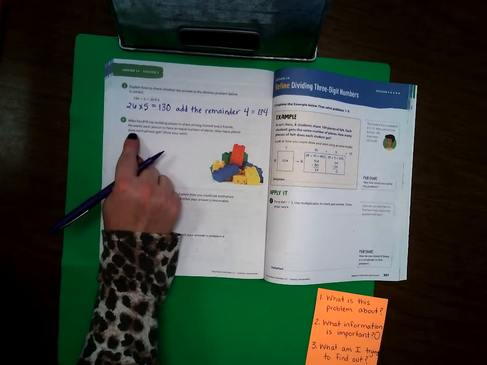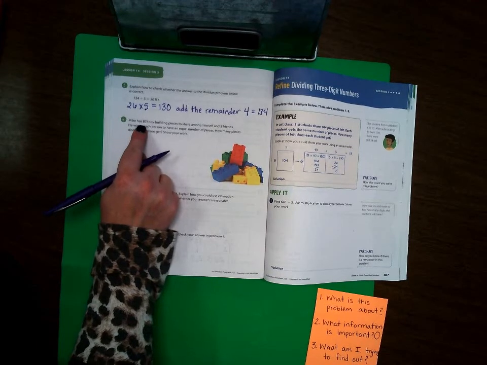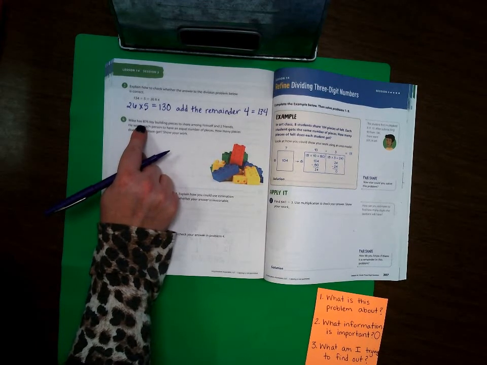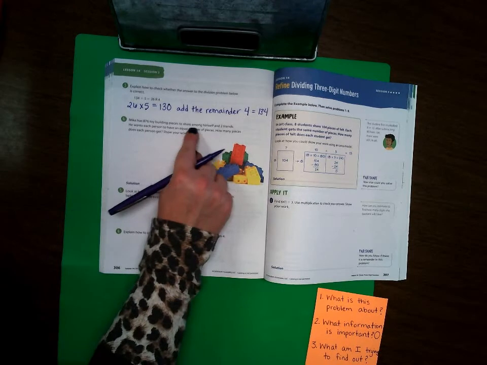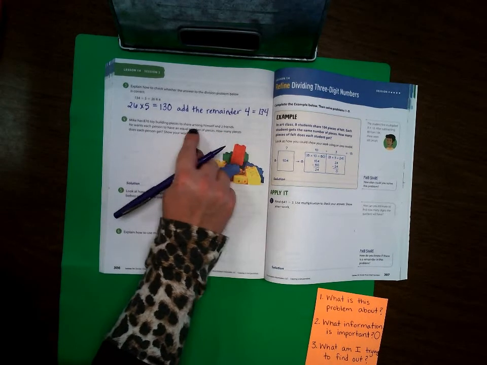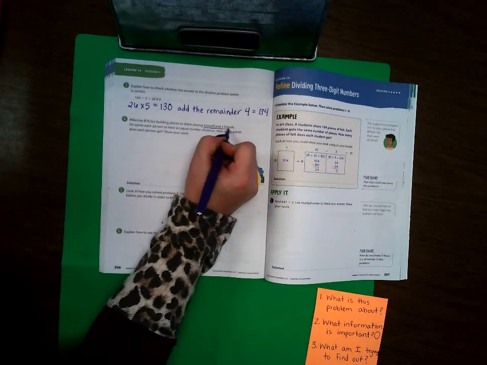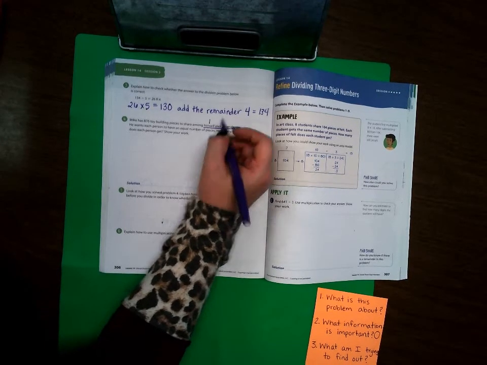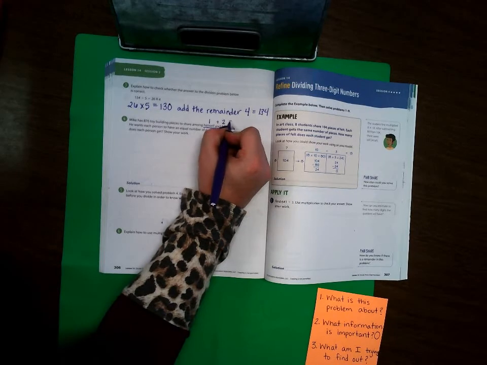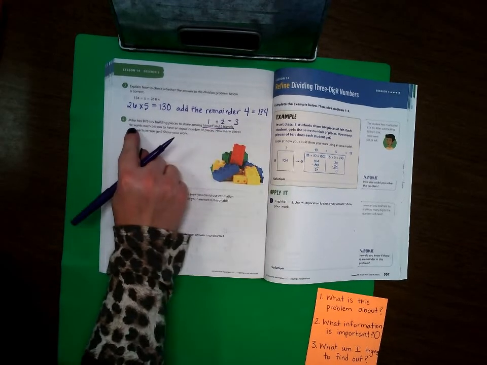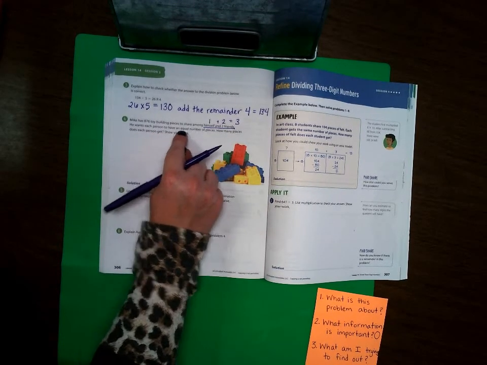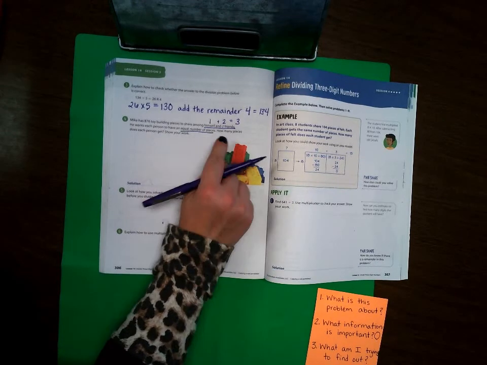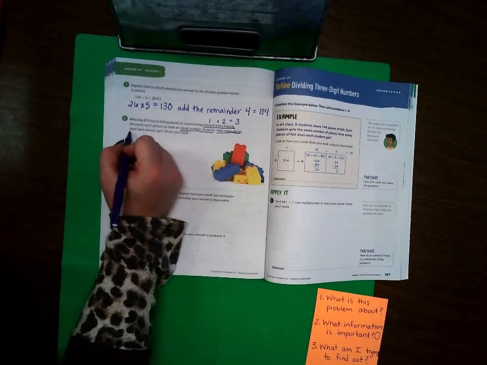Number 4. Mike has 876 toy building pieces to share among himself and 2 friends. When it says himself and 2 friends, that means he has 2 friends and he is 1 person. So 1 plus 2 equals 3. He wants each person to have an equal number of pieces. How many pieces does each person get?